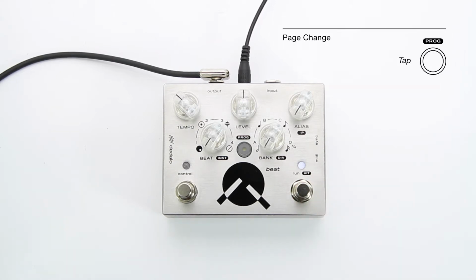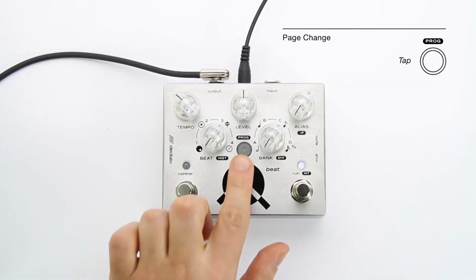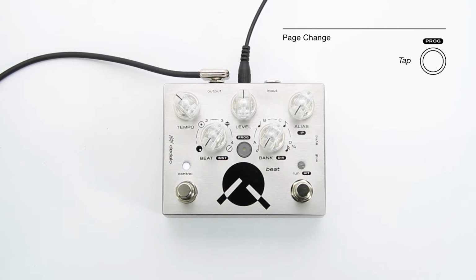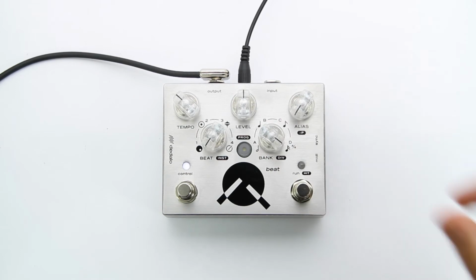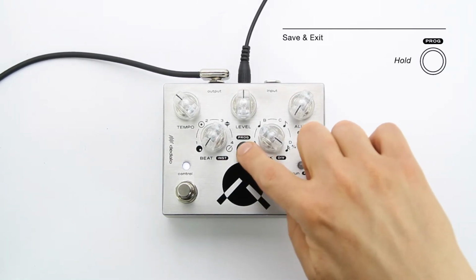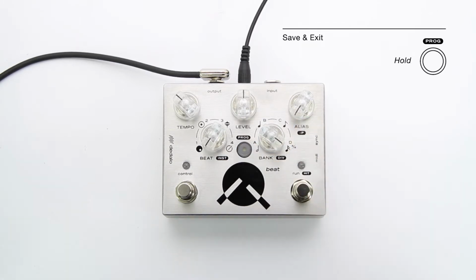There is a second page of options available, and we access it by tapping on the prog button. On this second page, we navigate through the options with the bank knob. To save our configuration and exit this mode, we hold down prog for a few seconds.